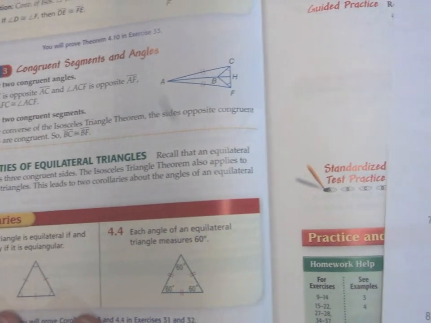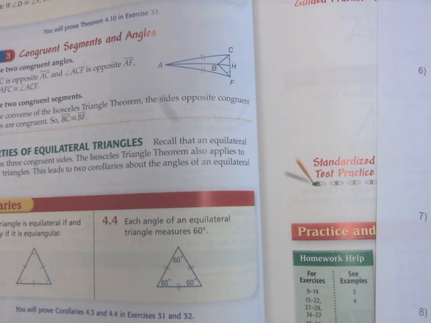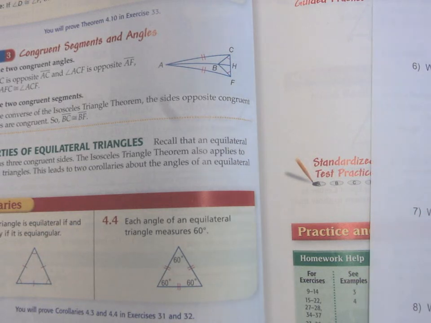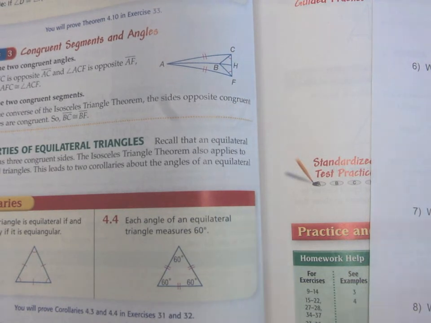Okay, got another corollary here, 4.4. That all of the angle measures of an equilateral triangle are 60. You're actually going to prove that. We're going to come back in the next video and talk about that proof together because we're just running out of time in this video. So tune in for the next video where we'll talk about the proof for 4.4 and get started on your homework.